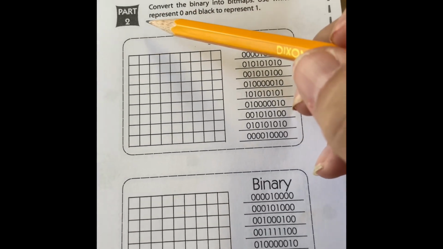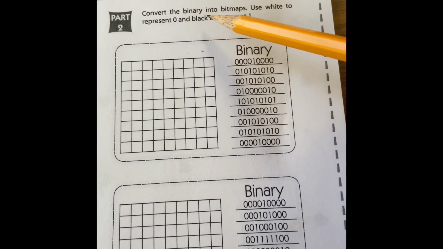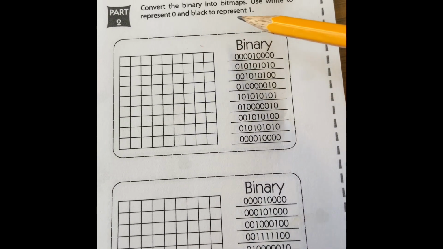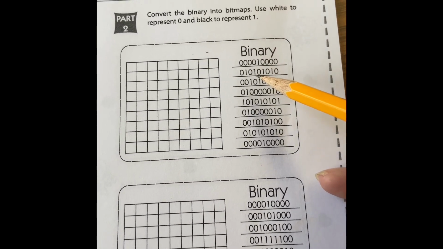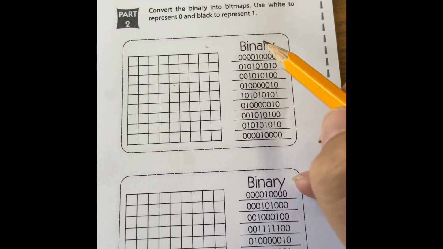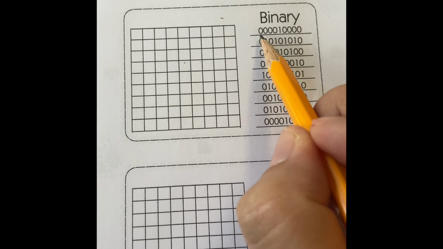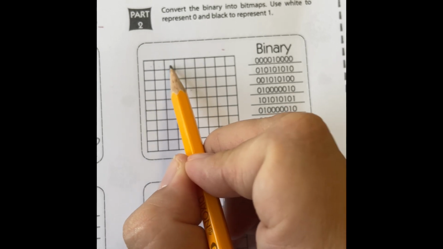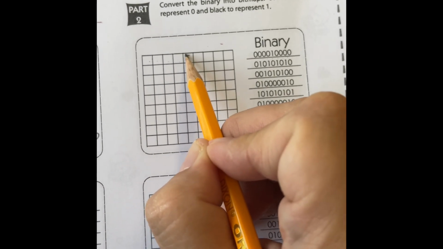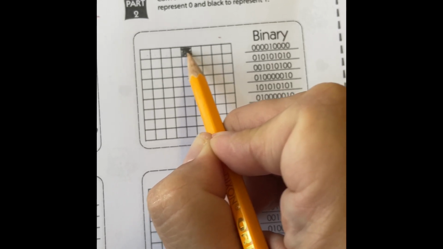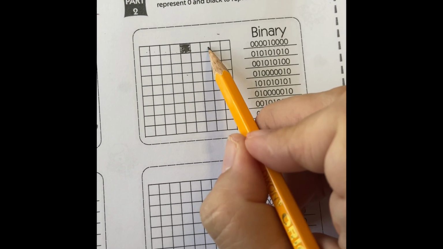Part 2. Convert the binary into bitmaps. Use white to represent 0 and black to represent 1. So here is the binary code. Use the first code here to convert it into the map. 0, 0, 0, 0, 1, 0, 0, 0, 0. So the first row is 0, 0, 0, 1. This is going to be colored in. And then the rest are going to be blank because they're all zeros.